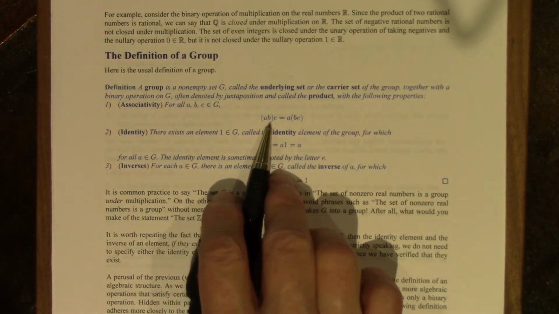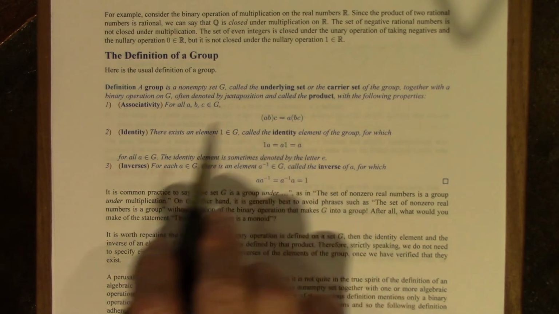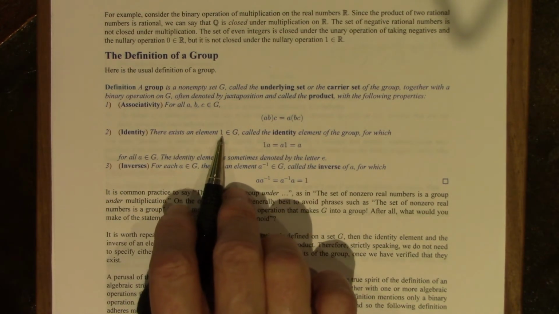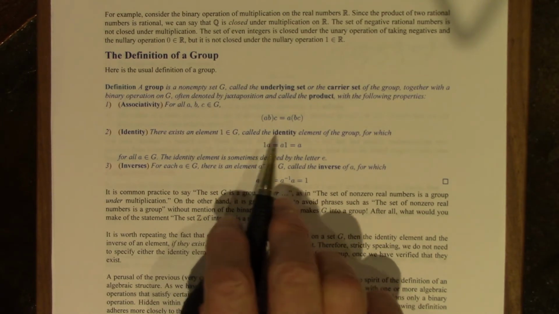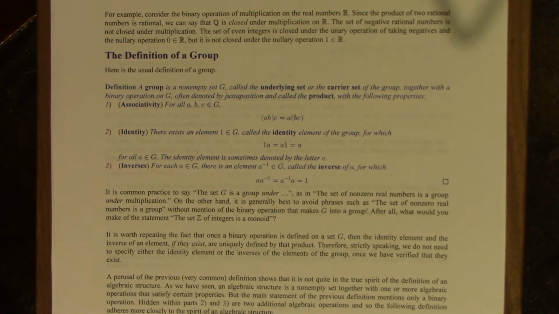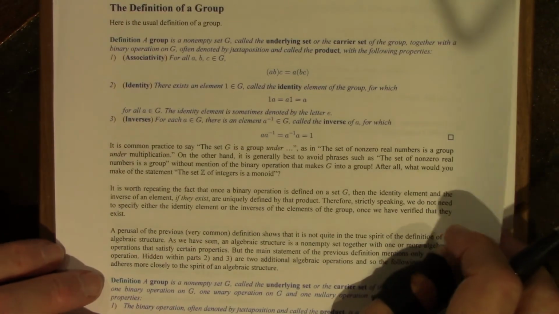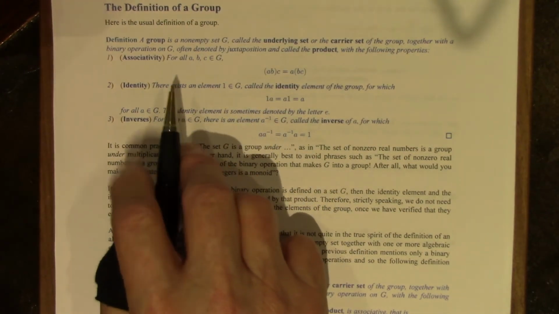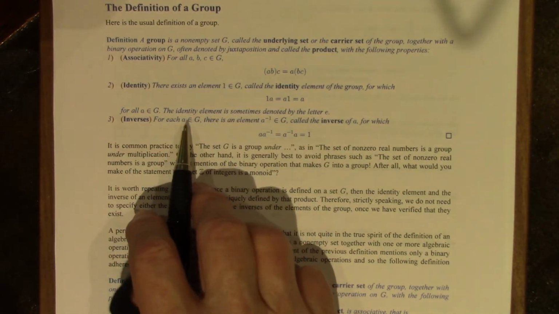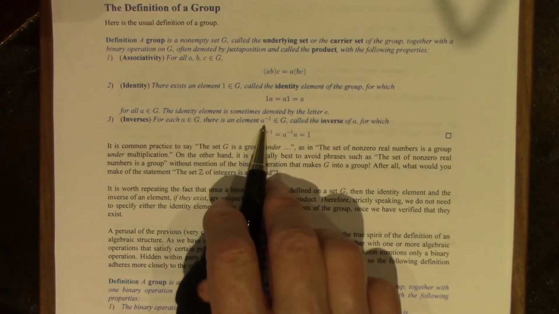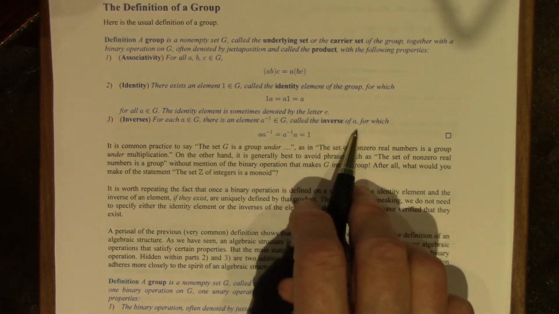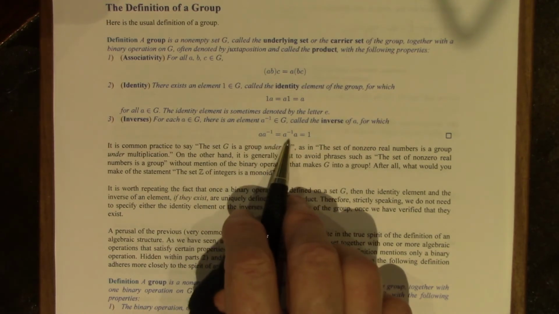Associativity: the product is associative, and the equation looks like this. Identity: there exists an element, which is generally denoted by 1 or E, in G, called the identity element for the group, for which 1A equals A1 equals A for all elements A in the group. This is the neutrality property that we discussed in an earlier lecture. And finally, oh, by the way, these two properties are enough to make G into a monoid. The third property, inverses: for each element little a in G, there is an element, and this is read A inverse, in G, called the inverse of A, for which the product of A and A inverse in either order is equal to the identity.